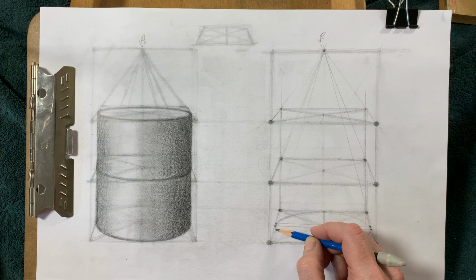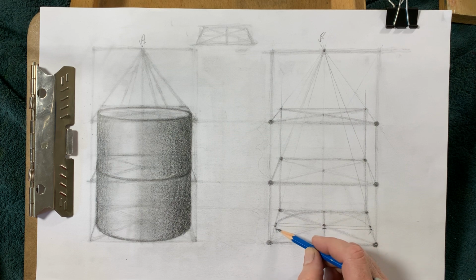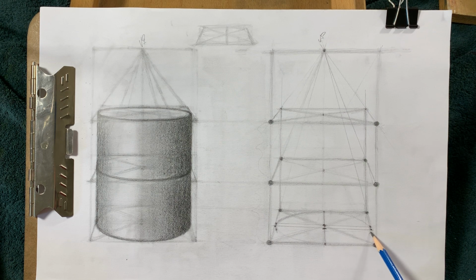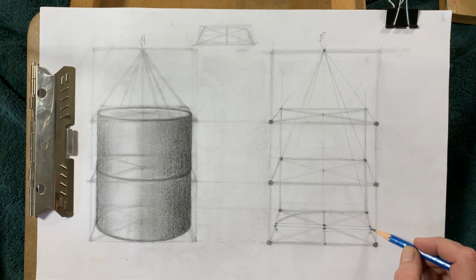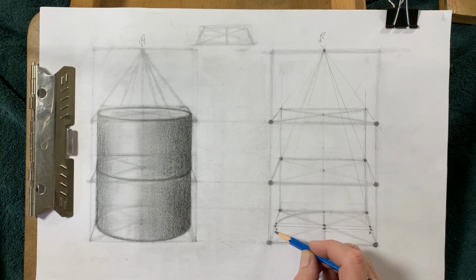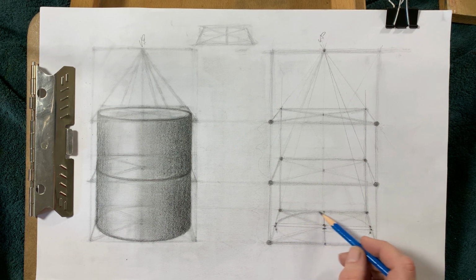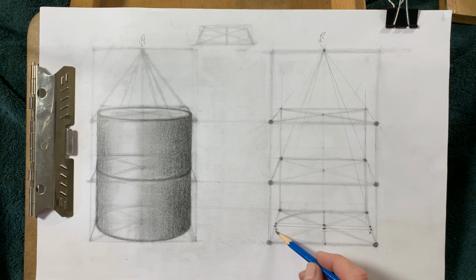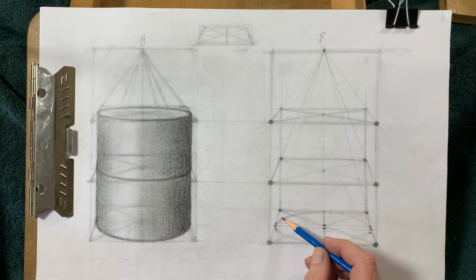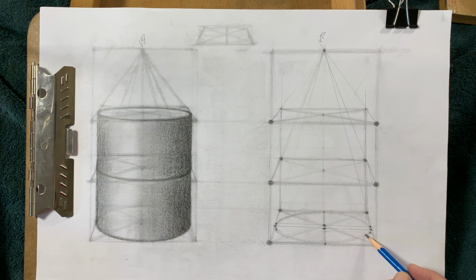But another way of thinking about it is that, because I do know that it goes through this point, I also know that since this is all symmetrical, it'll go through a point right there. This is getting really deep into ellipses, and that's all great to know, but I'm going to leave it there for now as far as describing what's going on.